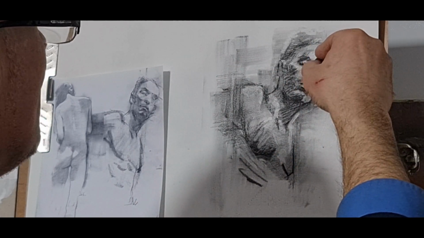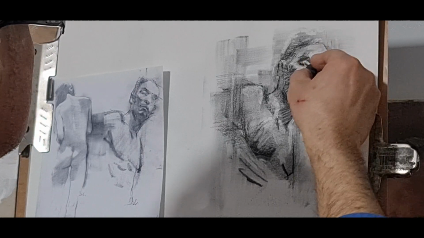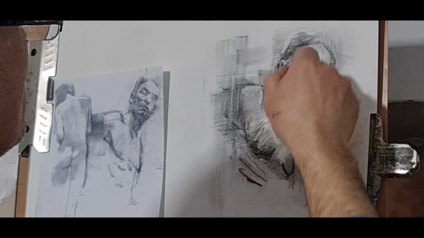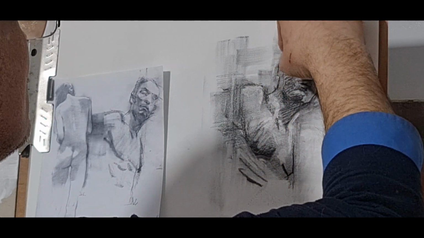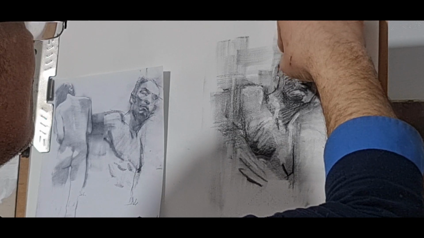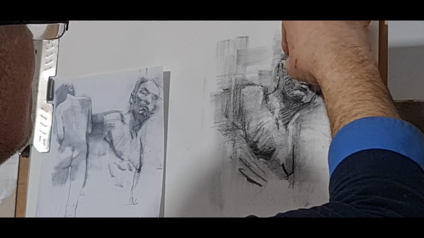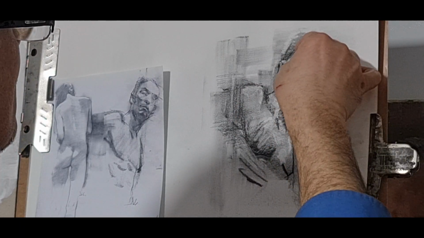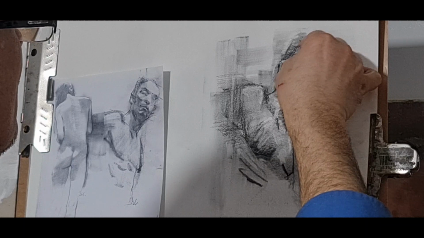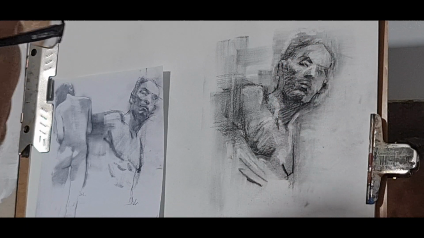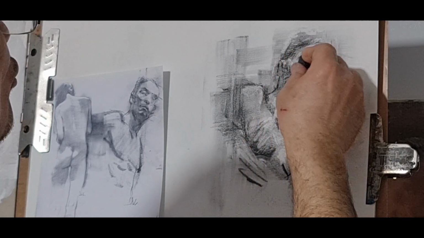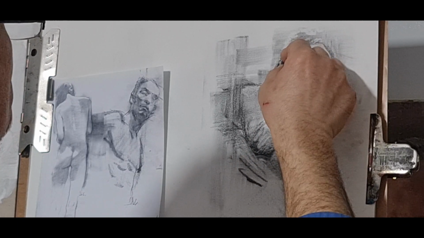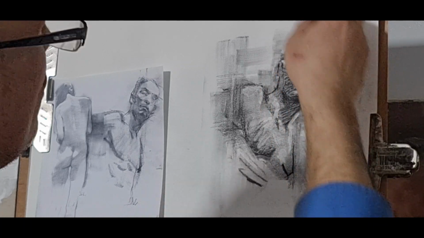Just a bit of light on the nose and a kind of straighter line. Cheekbone. Cheekbone here. Highlight on the cheekbone. Okay, I've given this guy a really bad attitude. He looks menacing.